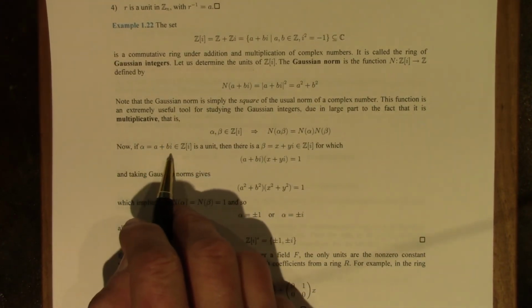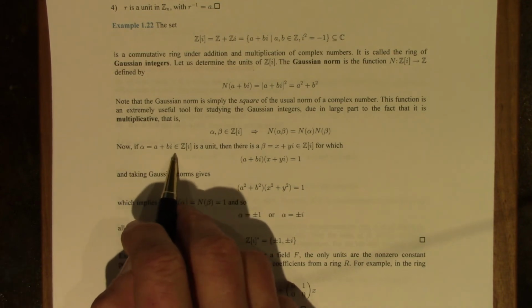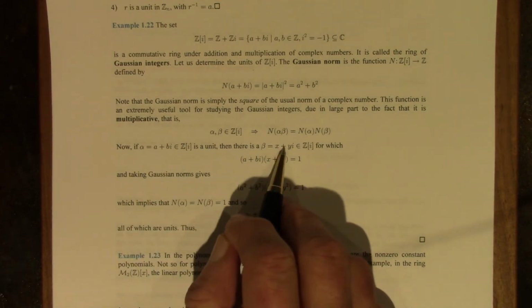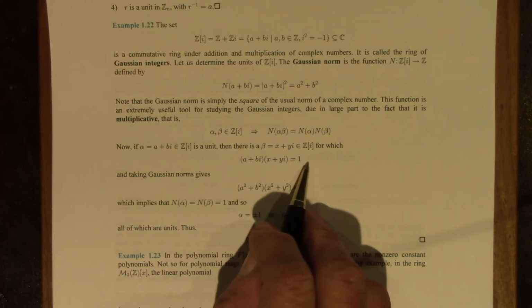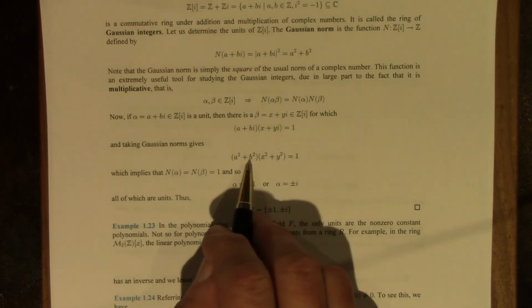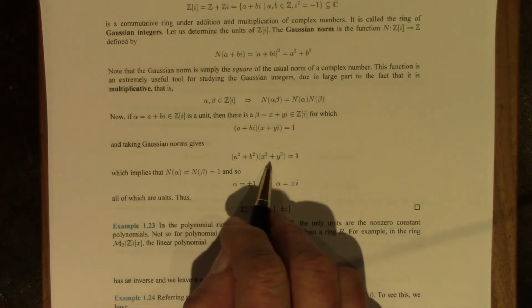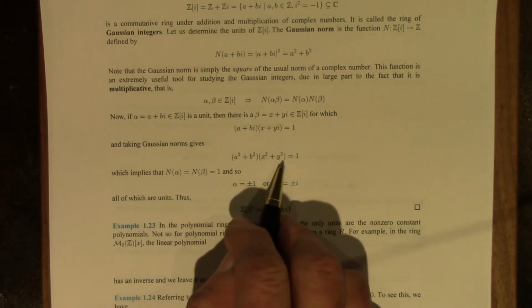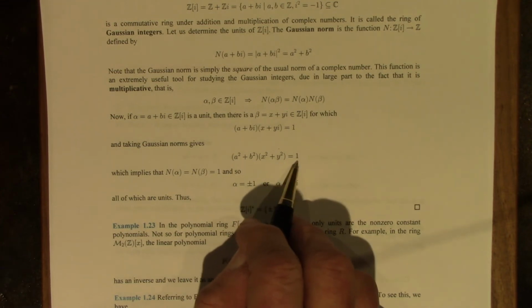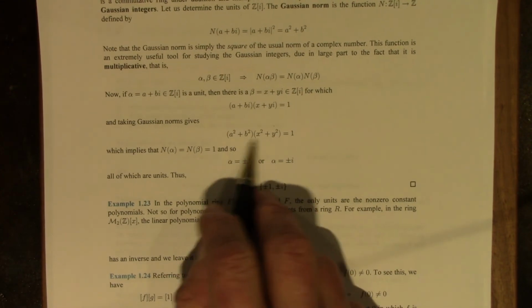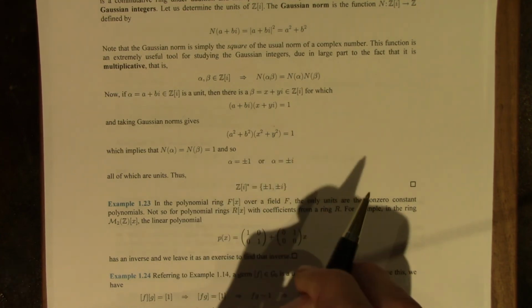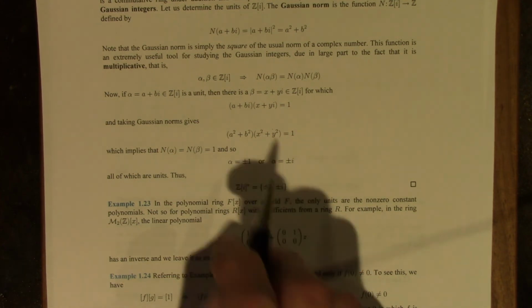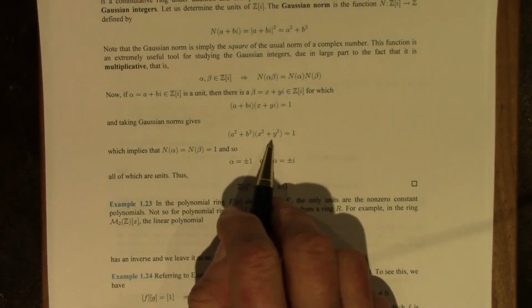Now, if alpha equals a plus b i is a unit, then there's another Gaussian integer for which this product is 1, and we take the Gaussian norm and use the multiplicativity, and we get a squared plus b squared, that's the norm of alpha, times x squared plus y squared, which is the norm of beta, equals 1. These guys are integers, and so each of these factors has to be 1. These are positive integers. Okay.